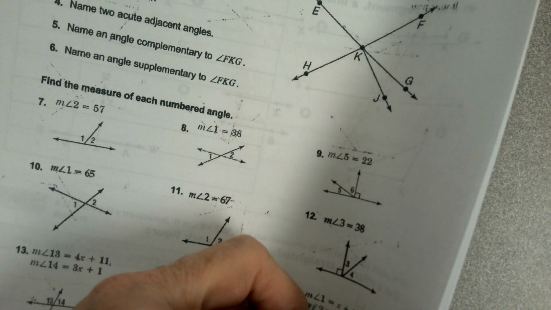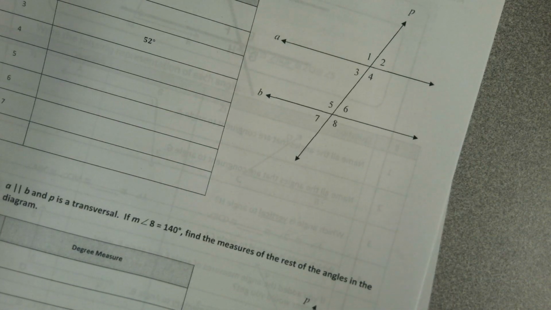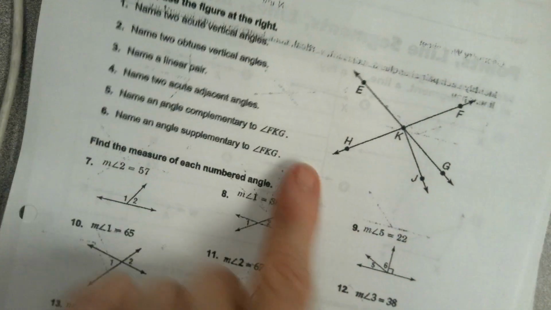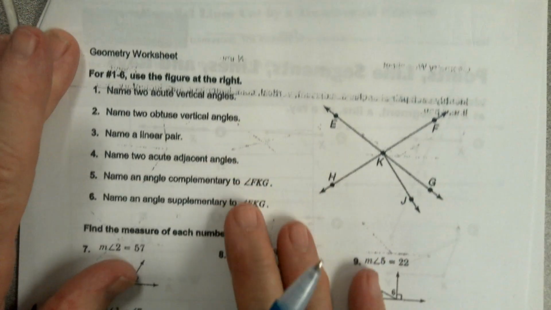We've got to do these. Otherwise, we're going to all get different letters. So let's do this section here.